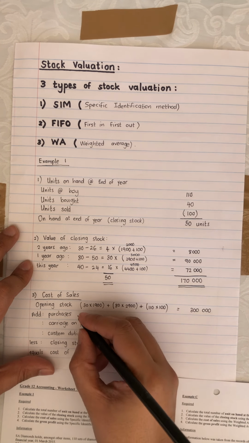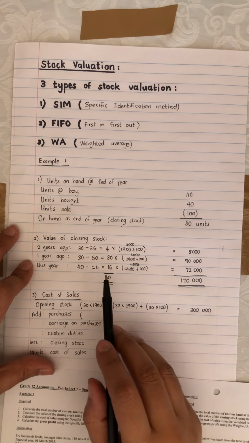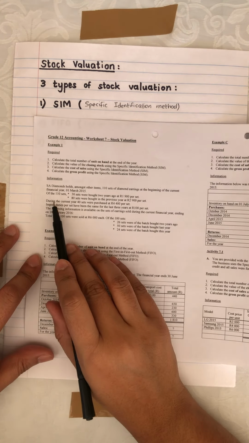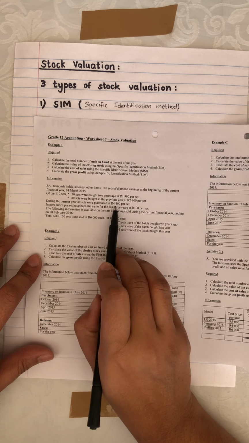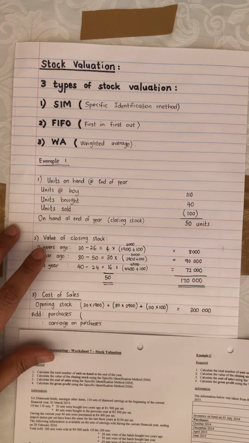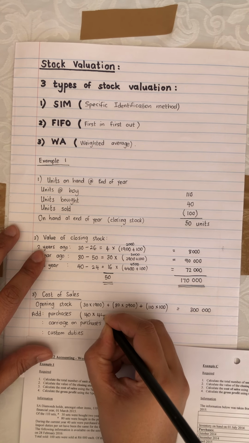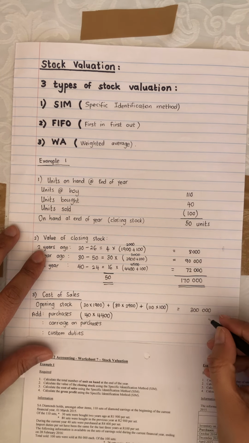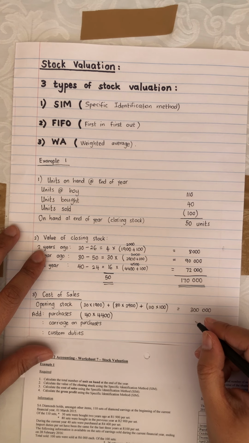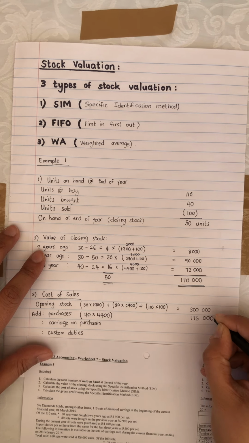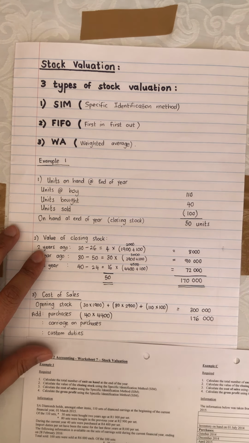300,000. During the year we purchased 40 units, or if you want to look here, during the year we purchased 40 units at 4,400 per set or per unit. So 40 times the 4,400, and that gives me an amount of 176,000.